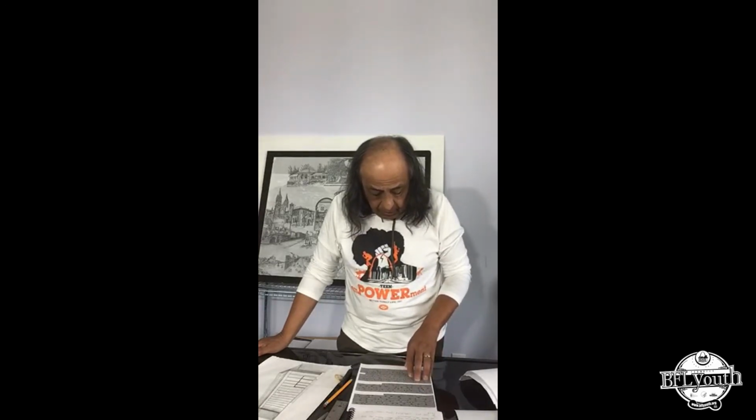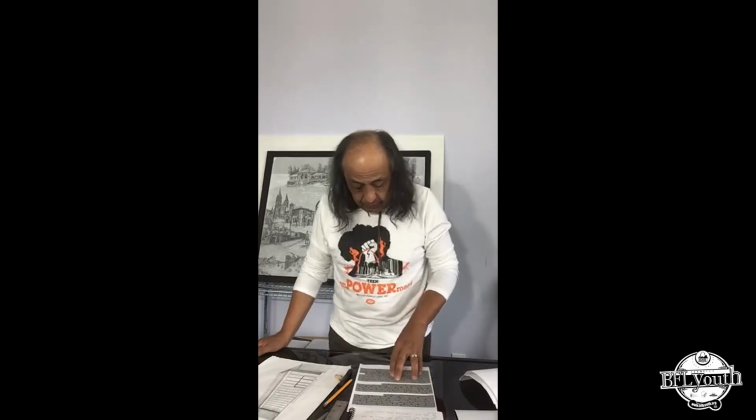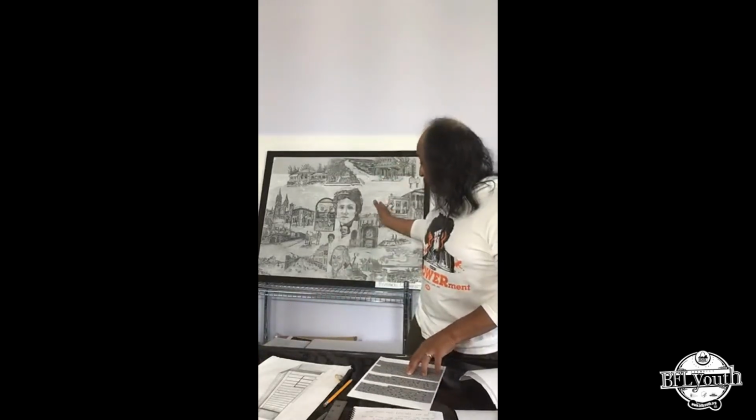Then the artist working in photorealistic or hyper-realistic drawing style, which is what this is, okay? Patience is the key. Discipline is the key for all this.